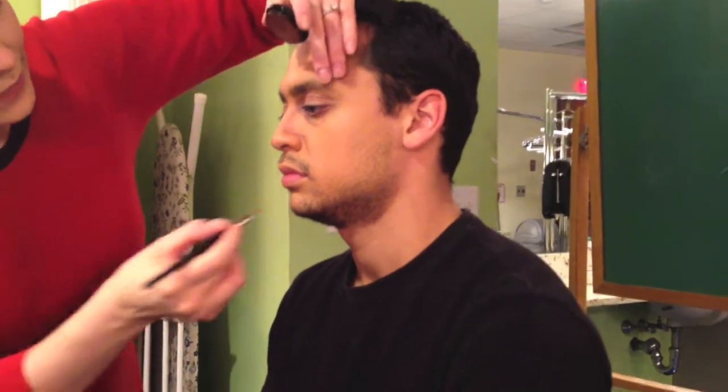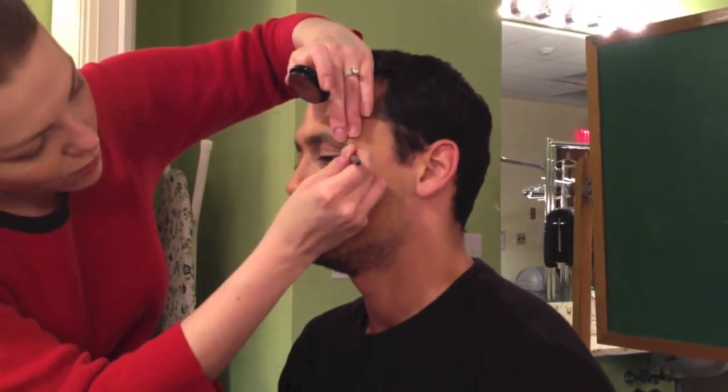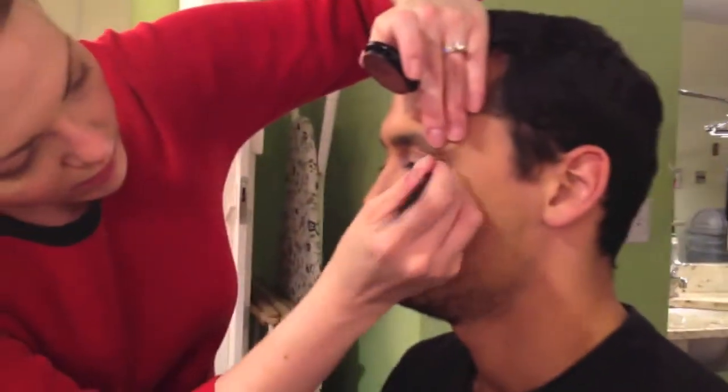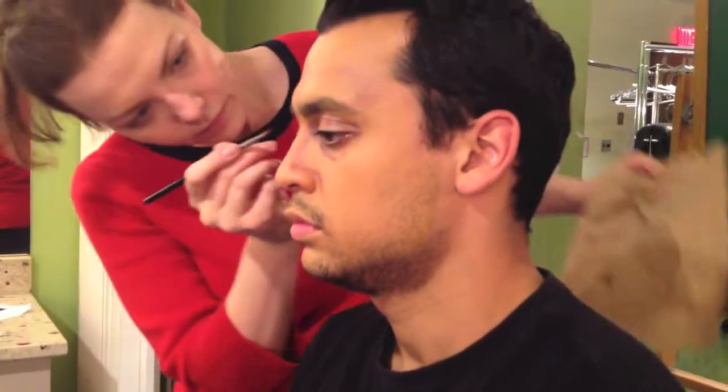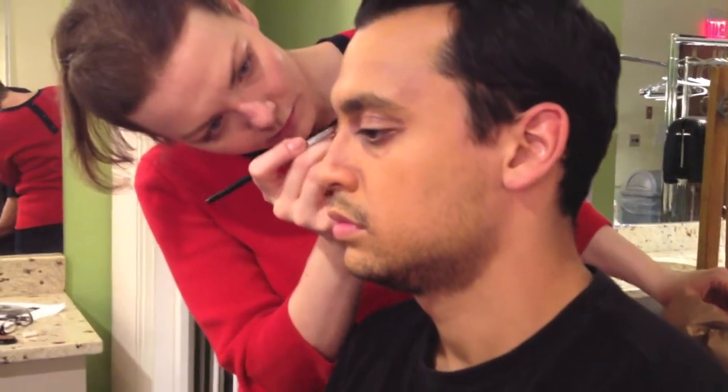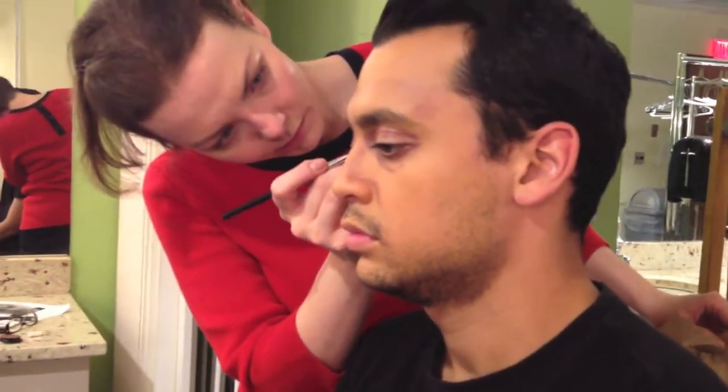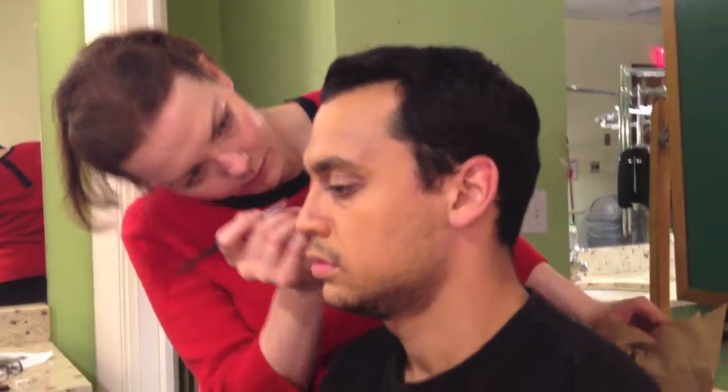And you'll see how I manipulate the skin to show me where these things go. And then clean off the brush and then blend upward. Being careful not to run them together.